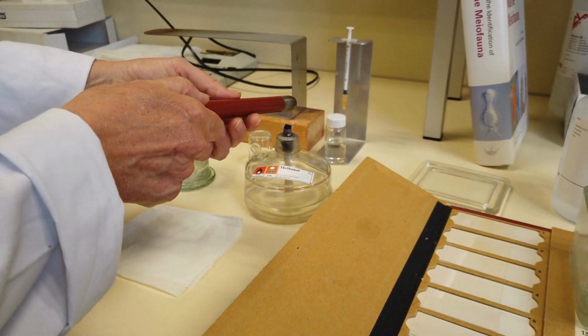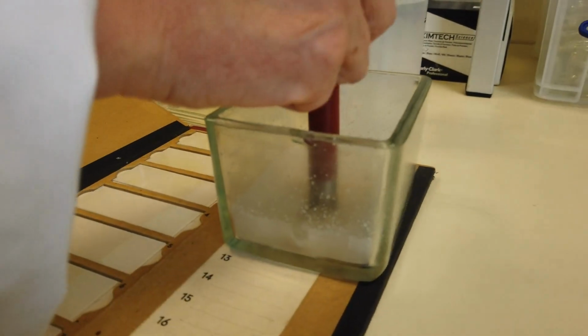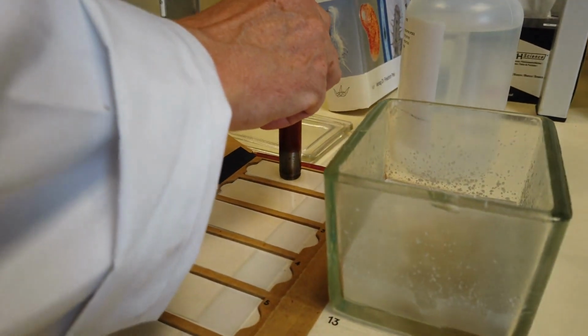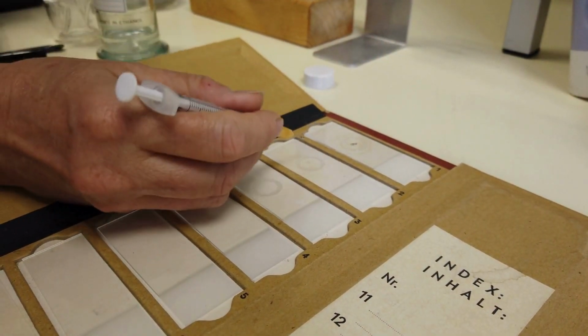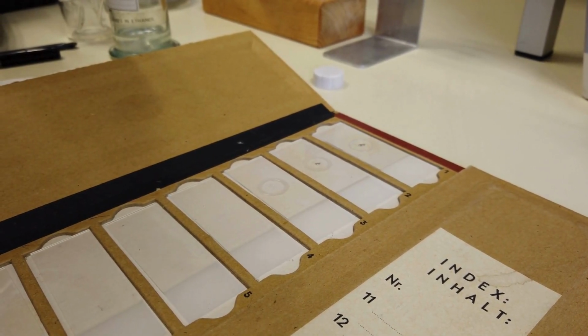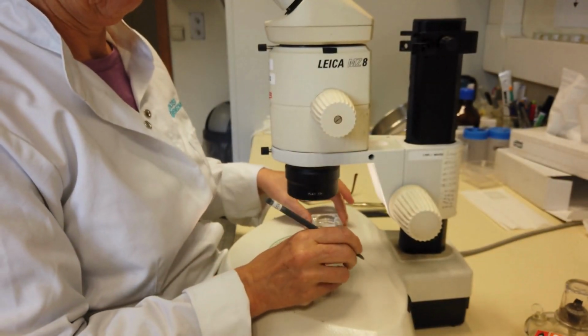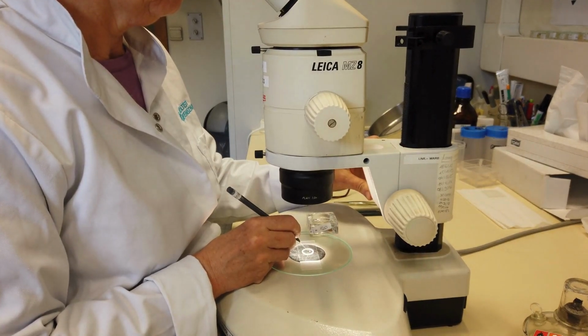For this, a metal tube with 1.5 centimeters of diameter is heated in a flame, dipped in paraffin wax, and pressed onto the center of the microscope slide for a few seconds. A drop of glycerin is placed in the middle of the paraffin ring using an injection needle. Nematodes are then transferred to the glycerin drop one by one, with a maximum of 10 nematodes per slide.